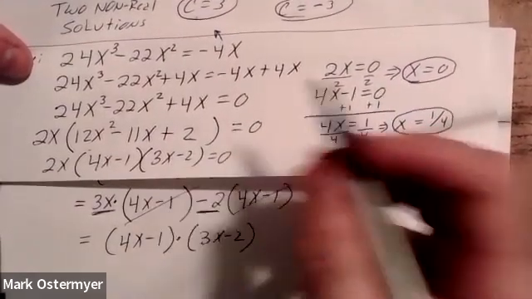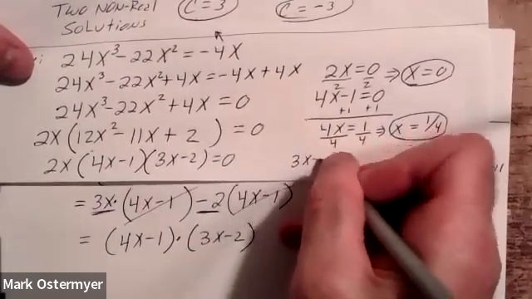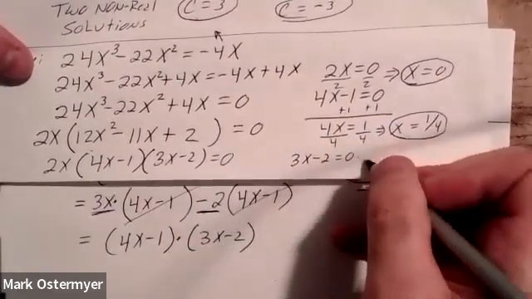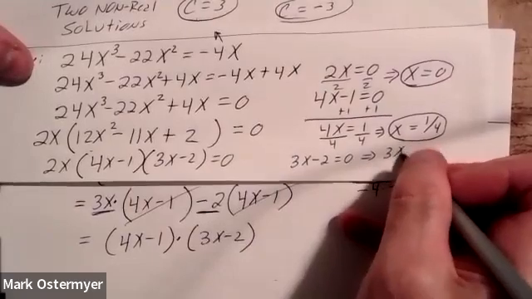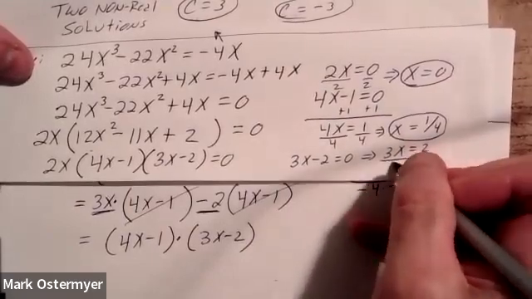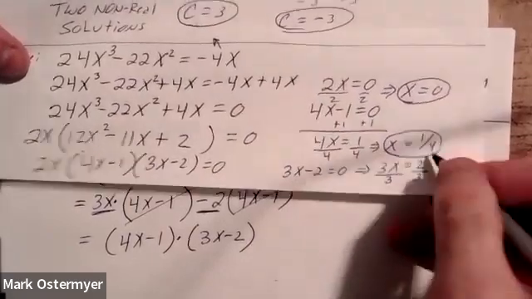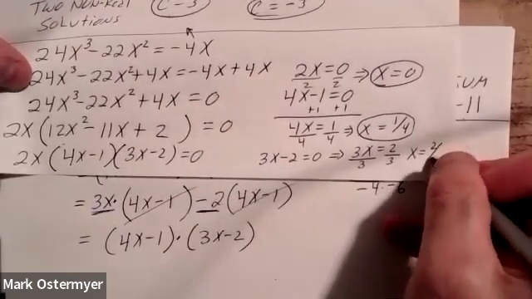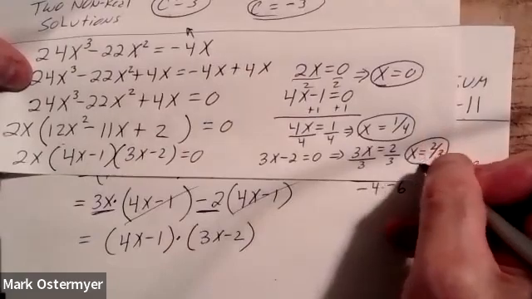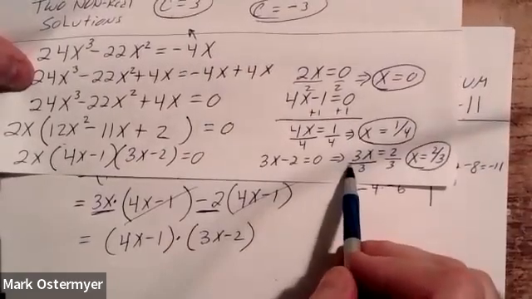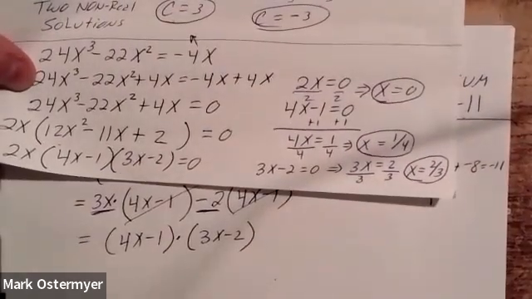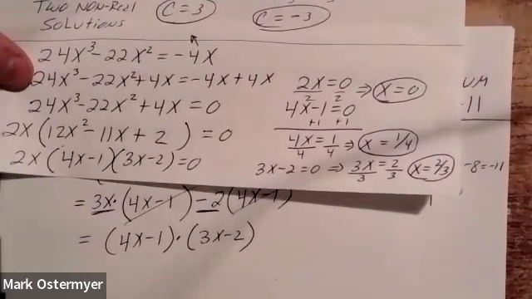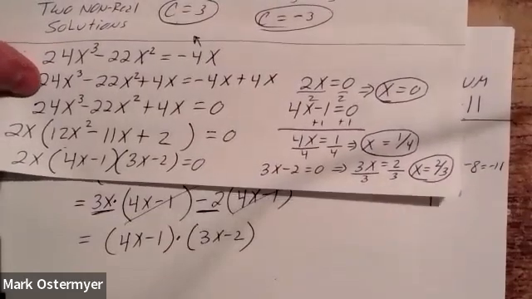Setting the third factor, 3x minus 2, equal to 0 and solving for x, adding 2 to both sides, we get 3x equals 2. Divide both sides by 3, and our third solution is going to be 2/3. We have our three solutions to our third degree equation. They are what? 0, 1/4, and what? 2/3.